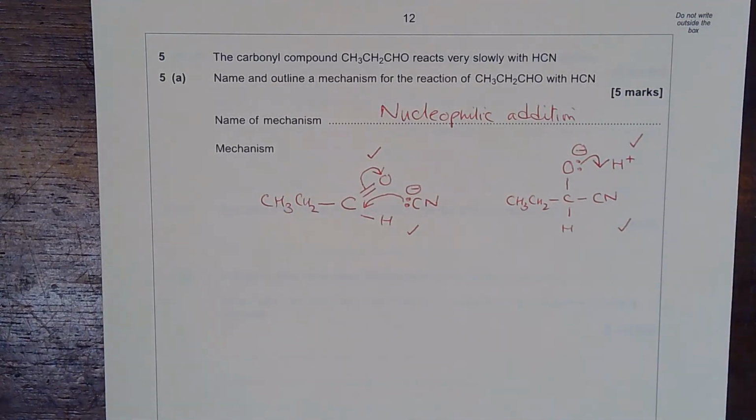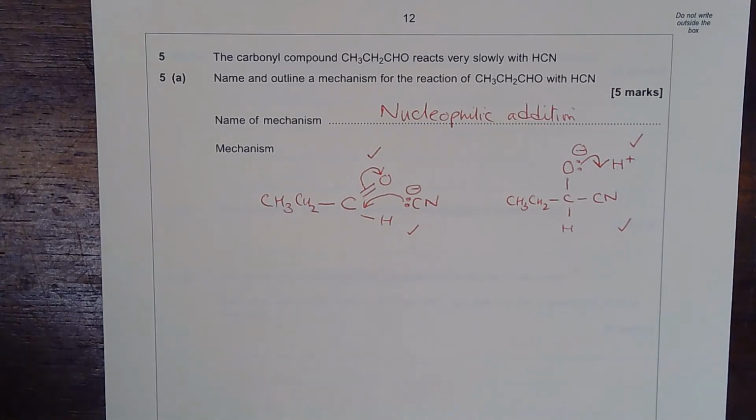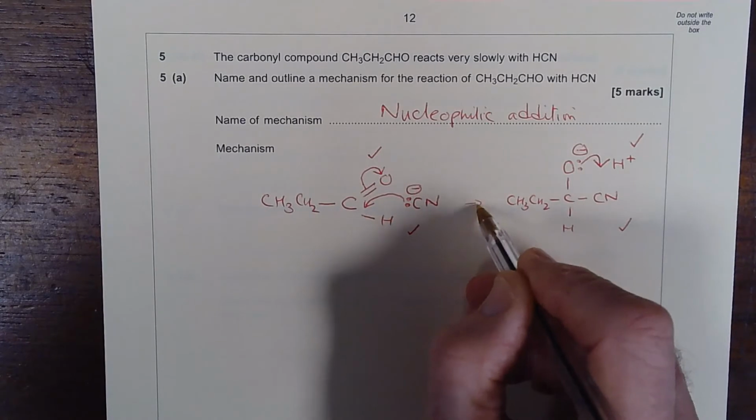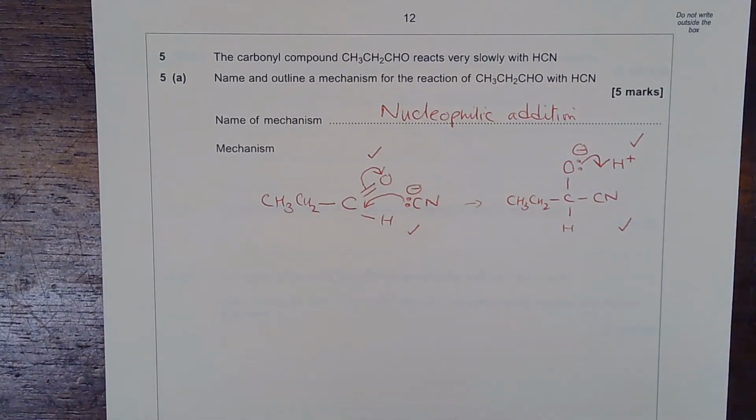4 marks. The final step of course is just simply to write out the product, which would be good practice, but the marks in fact are allocated prior to that formation. So this goes to there, and that would then go to the product.